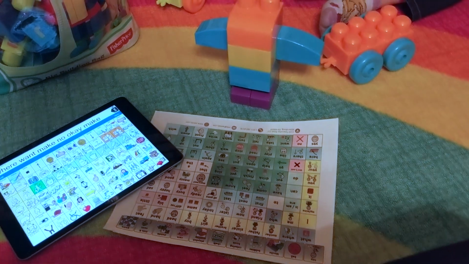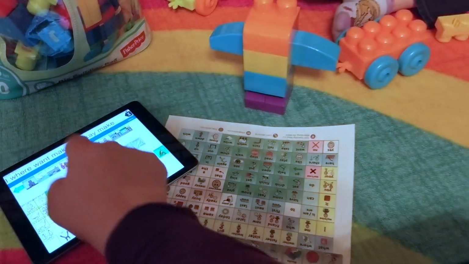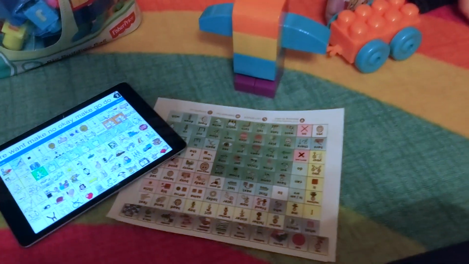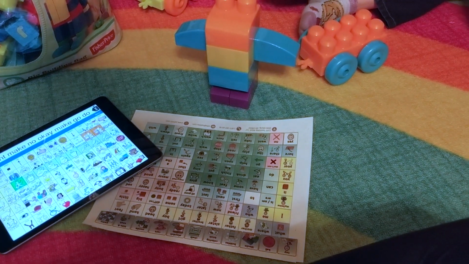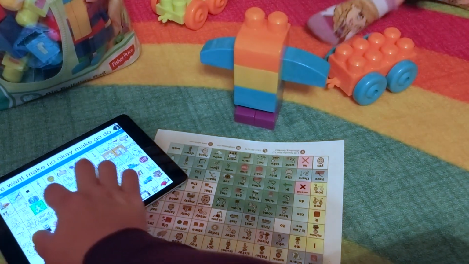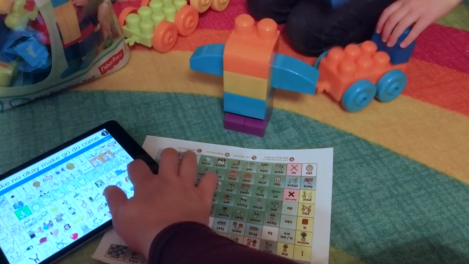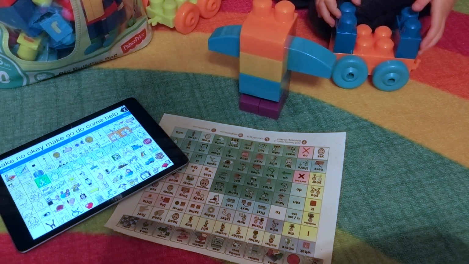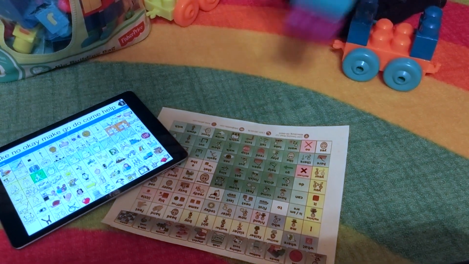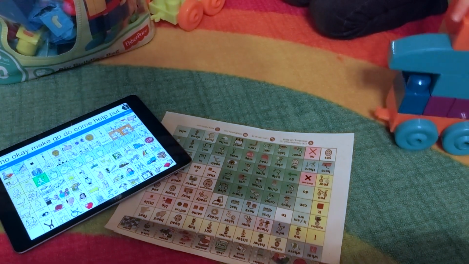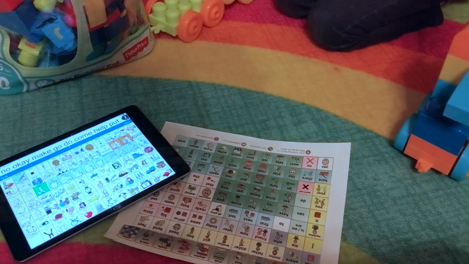Make is a great word. What should we do? Go. Oops, go. Where should it go? Not the word I meant to hit. Do. What should we do? You could talk about like come sit by me or come help me. Help is obviously a great word when you're building things together. Put. That's for my bird. Where are we going to put the orange block?